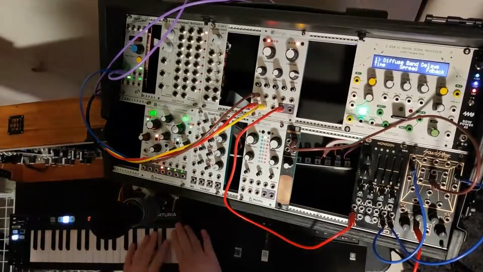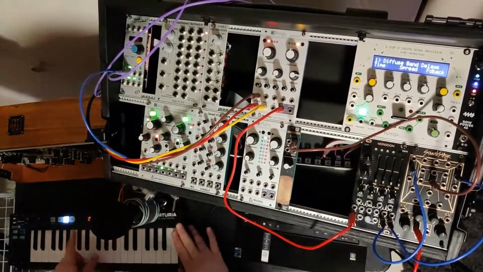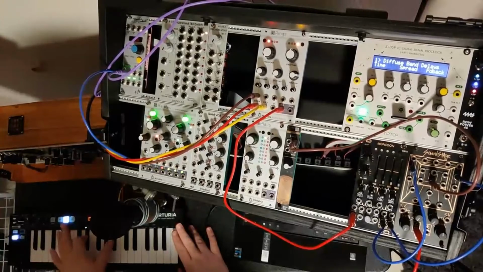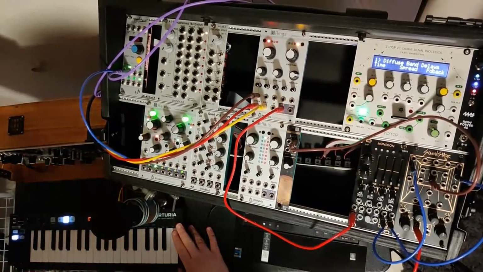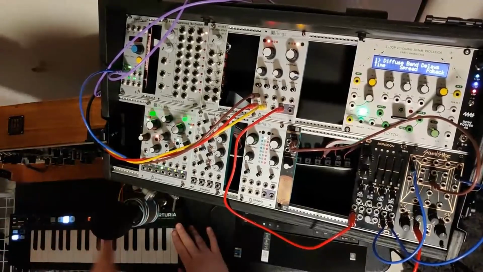Right now it's set up so that I can only play one note at a time. So it's monophonic. I press one note, then I press a different note, and it doesn't re-trigger. Actually, the interesting thing is that the pitch will change, because it's reading the information of the last key I pressed.